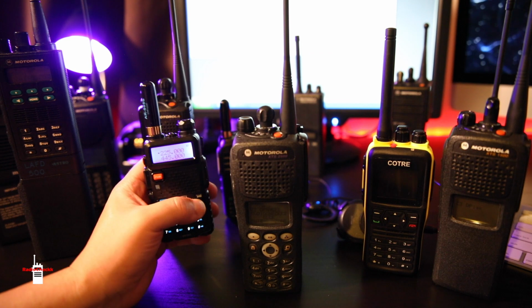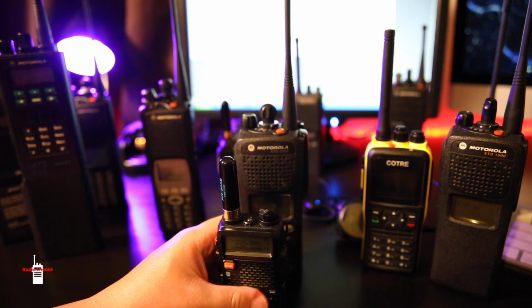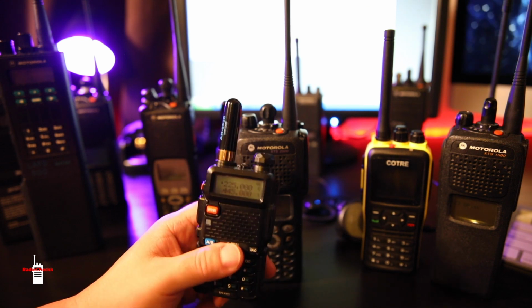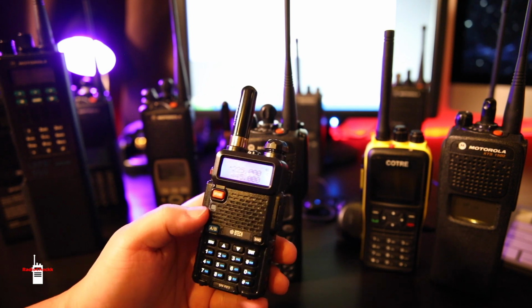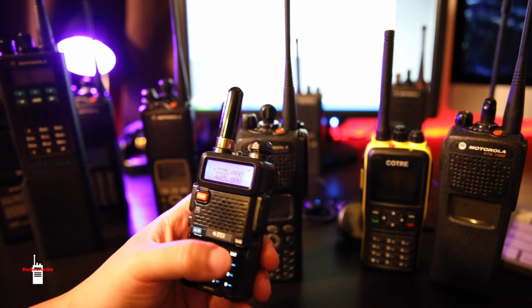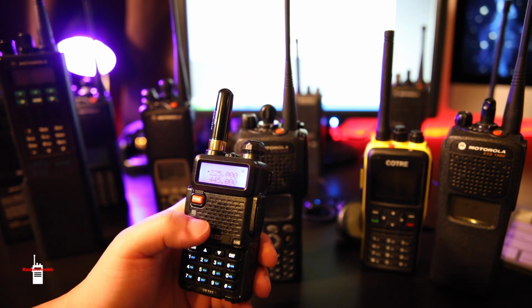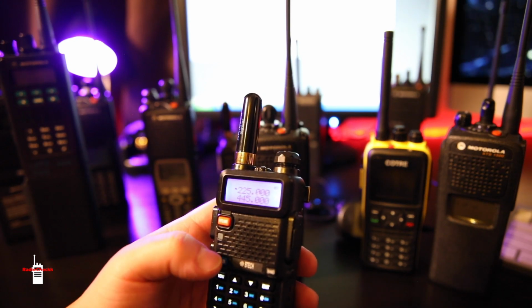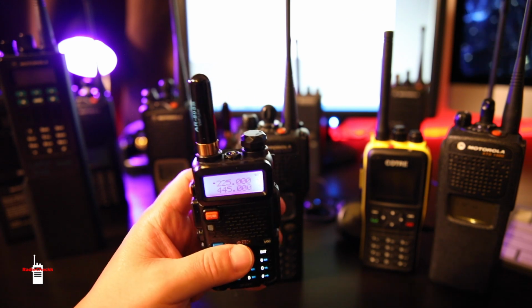Don't use this for security, okay? I'd just invest a little bit more money in DMR or a better Motorola or Kenwood radio. Don't use Baofengs. My opinion is it looks a little tacky. They don't look professional. They don't sound professional. I mean, they're good radios. Don't get me wrong, they're good radios. I don't think they're for security.